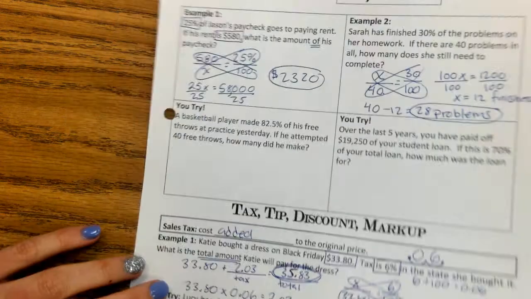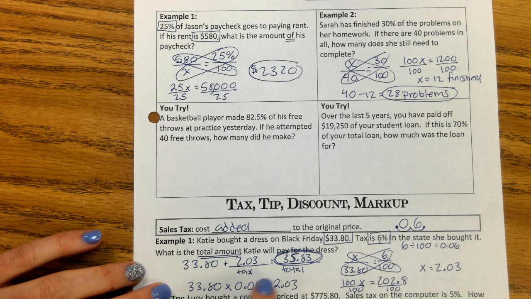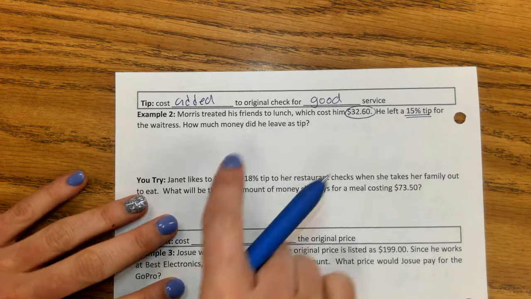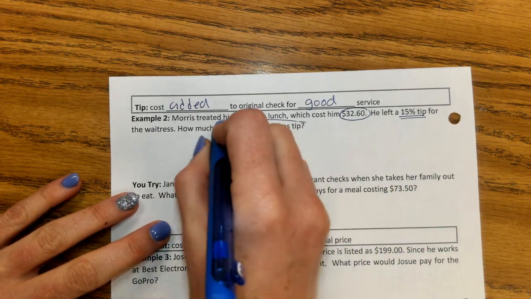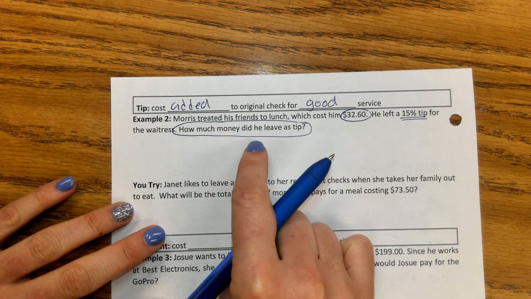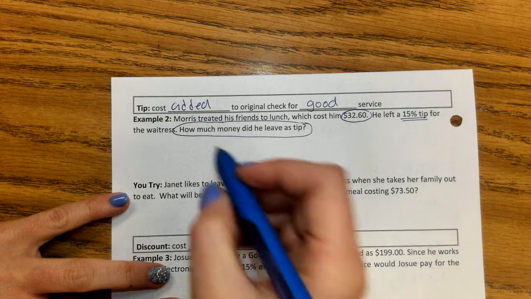So in this first example, we were looking for a total, which means we found out our tax and added it to the original price. This time we were only looking for the tip. So once I find out the amount of tip, the problem has been solved. I don't need to add it back to the bill.